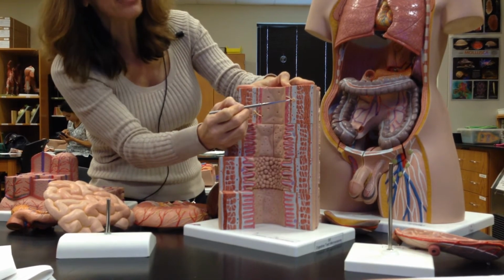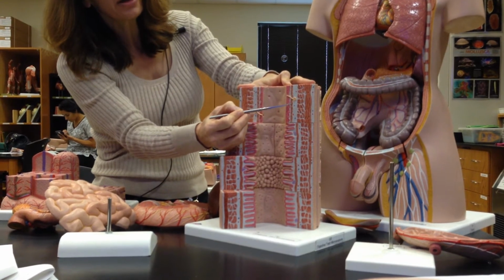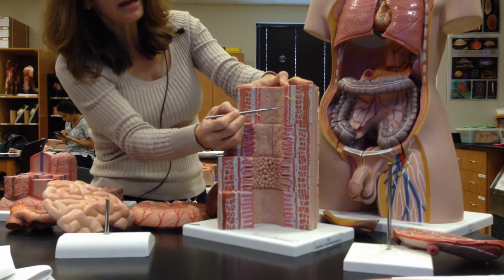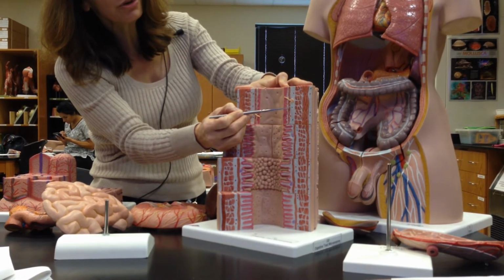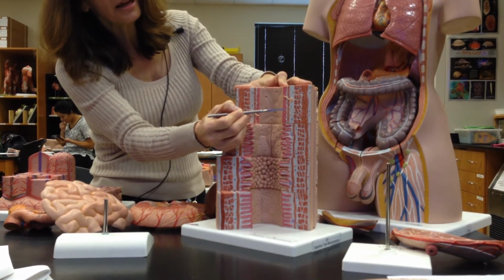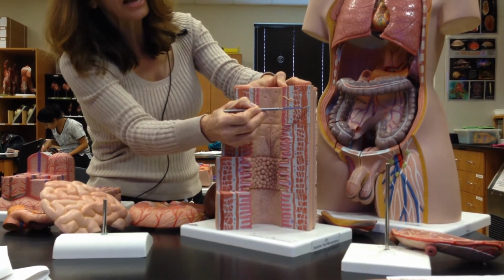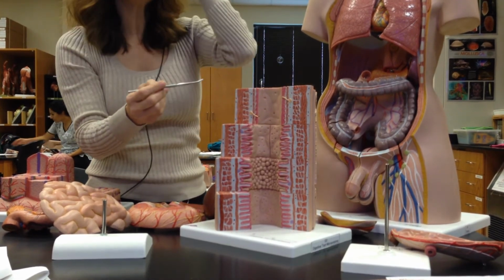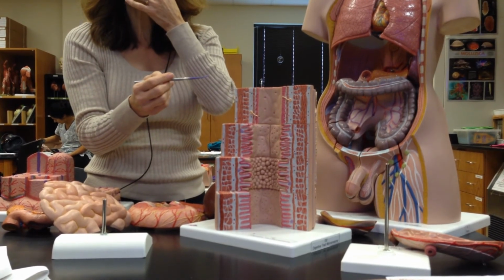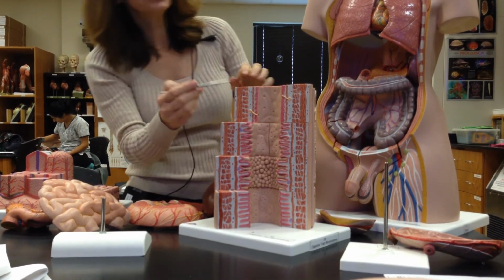And then this thin layer of muscle would be the muscularis mucosa. All 3 of these together, these are all called mucosa. Epithelium, lamina propria, muscularis mucosa. Then under that is our submucosa, and then our muscularis externa, and then the serosa or adventitia. Since this is the esophagus, if it's not in the abdominal cavity, what is it called? Adventitia. All right.